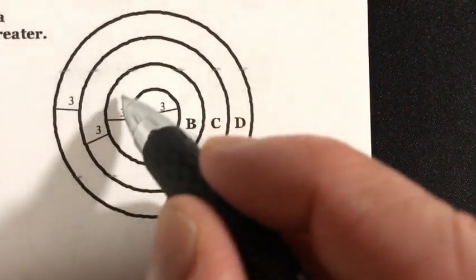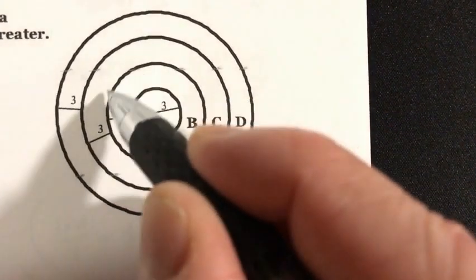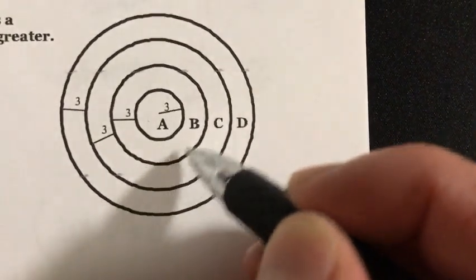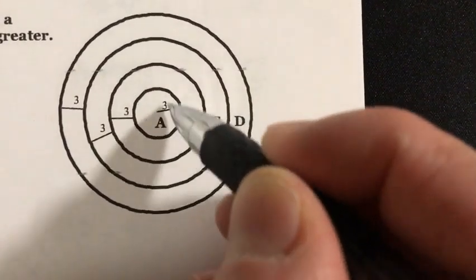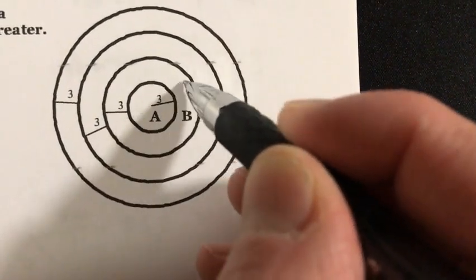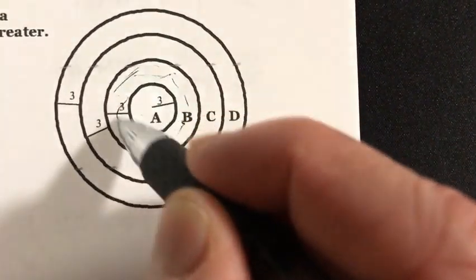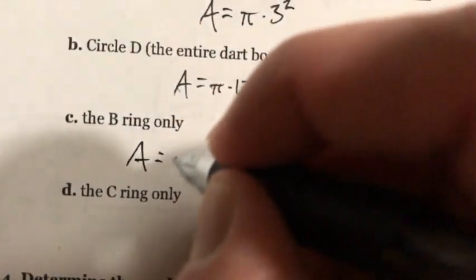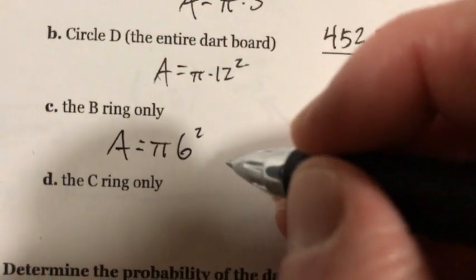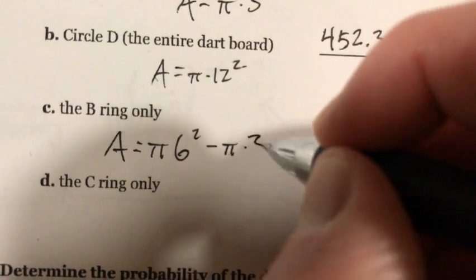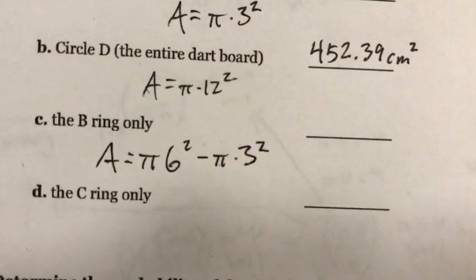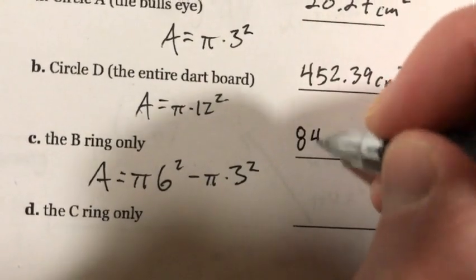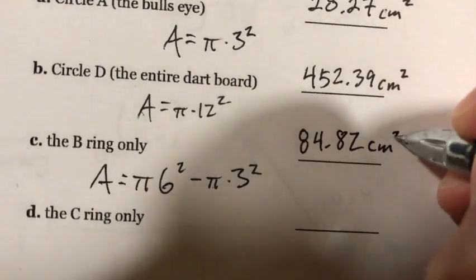The B ring, now it's not the whole area of this entire circle. I just want the area of this ring of the circle. So I'm going to find the area of this circle with the radius of 6, and then I'll take away the area of the little circle on the inside. So pi times 6 squared for the whole thing, and then minus pi times 3 squared to take away that part. That'll leave us with just this circular ring on the inside. So that'll be pi times 6 squared, the big circle, minus pi times 3 squared, the smaller circle on the inside, leaving us with that donut shape. When I plugged that into my calculator, it told me it was 84.82 square centimeters.